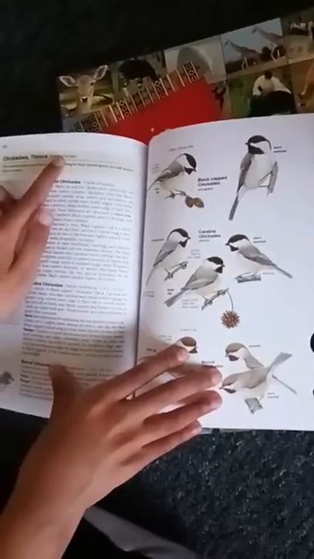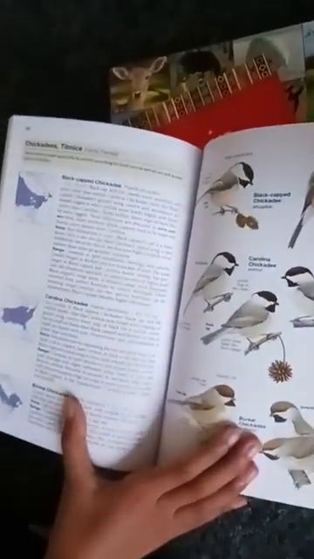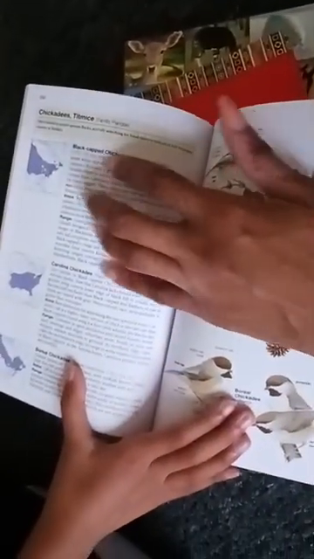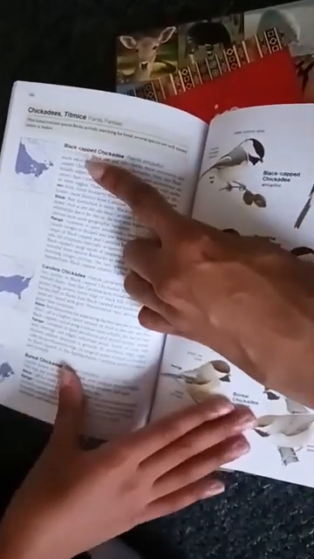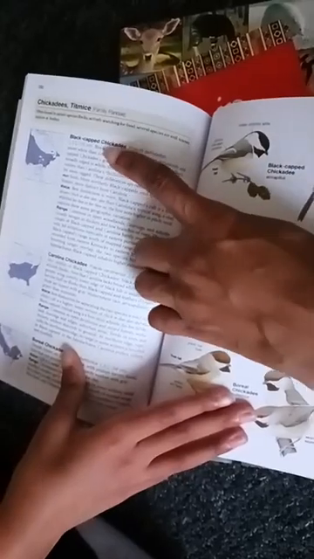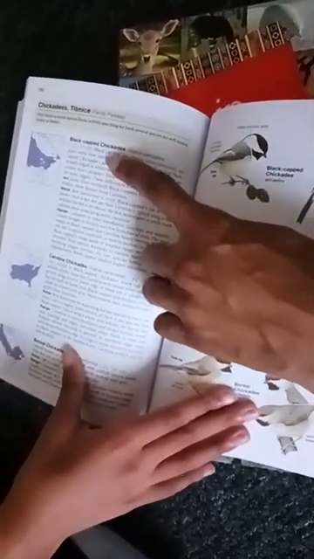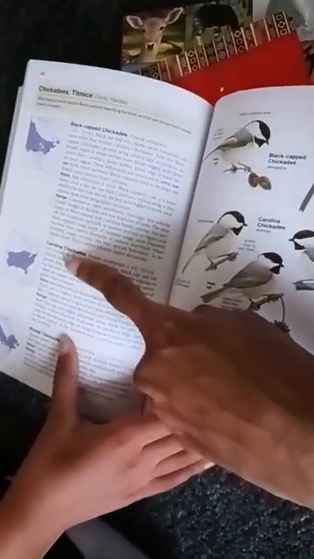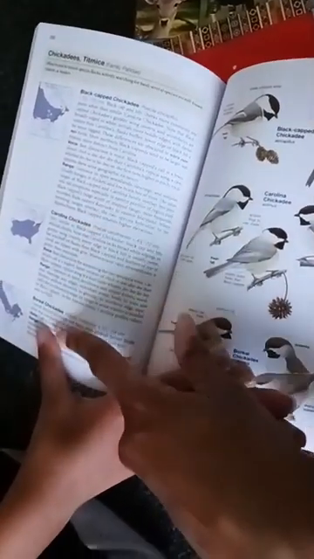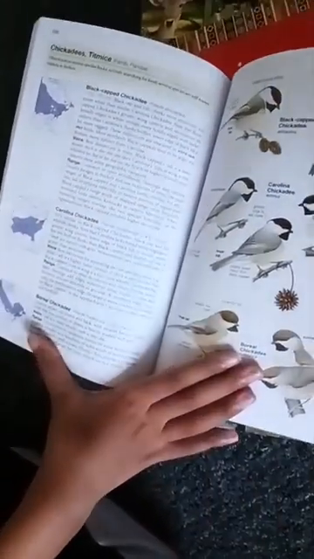Here? That's a great guess. You'll find your subheadings usually underneath it, and they're usually sectioned off. So we have all about the black-capped chickadee. That's one subheading, and that's going to tell us about that. Then we have our Carolina chickadee, and then we have our boreal chickadee.